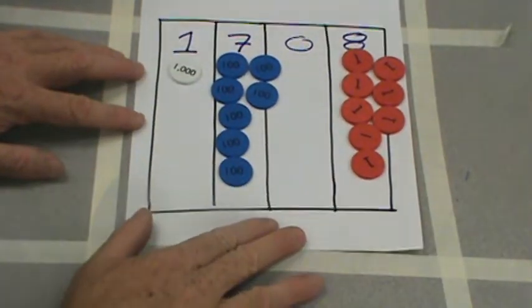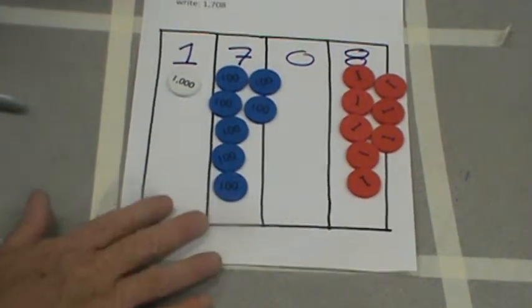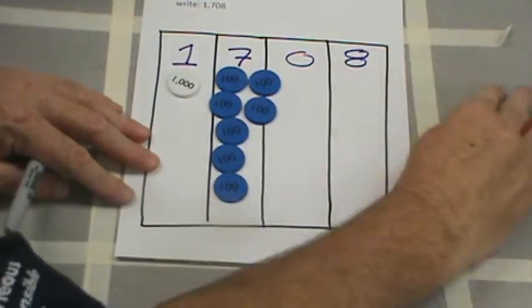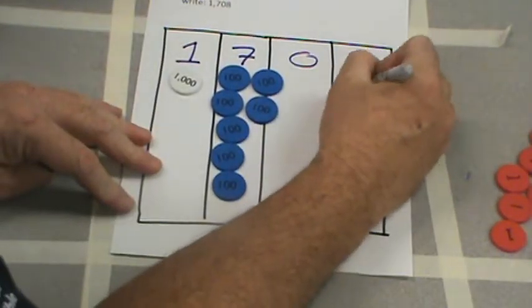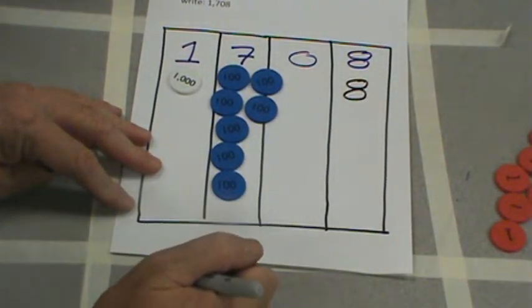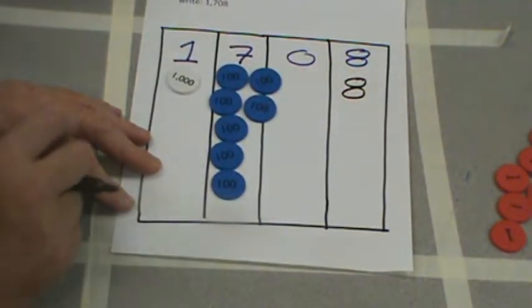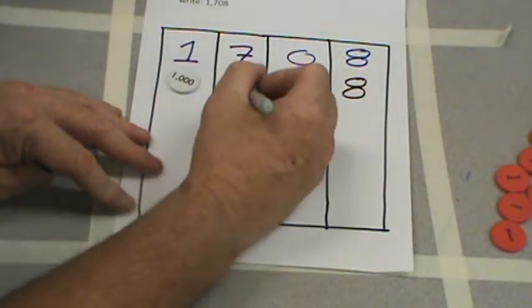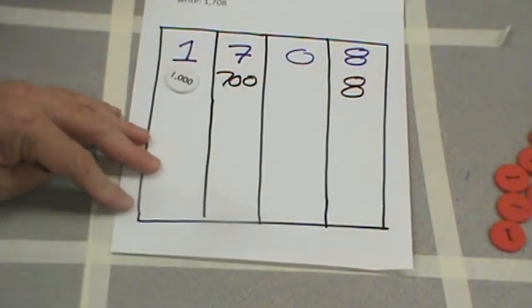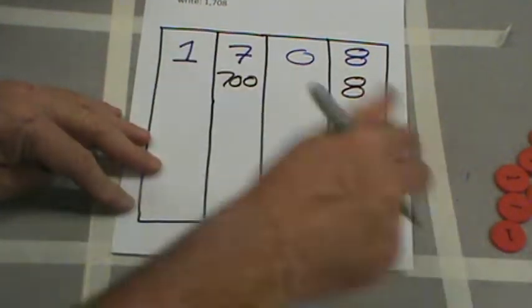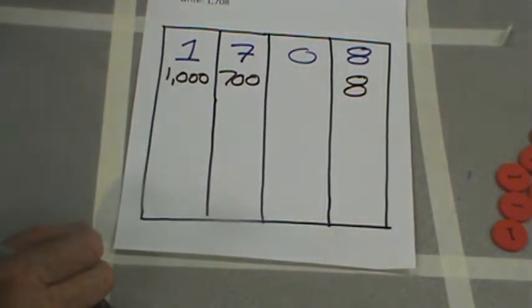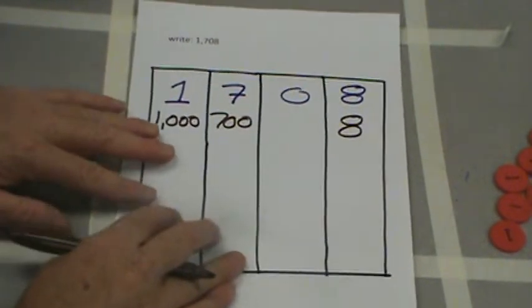So you don't have these discs, but you can also just write this out, can't you? Let's go ahead and write it out. We have 8 ones, right? 8. We have 0 tens, so I'm not going to put anything in there. How many hundreds do we have? We have 7. So let's do this in standard form and put 700. And then we have, of course, 1,000, and we'll put that in. Now, why are we doing this, Mr. Leggett? Because I'm going to show you a new way that we call expanded form. Watch what happens. This is pretty exciting stuff.